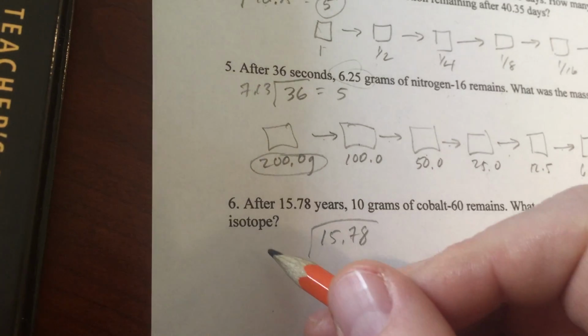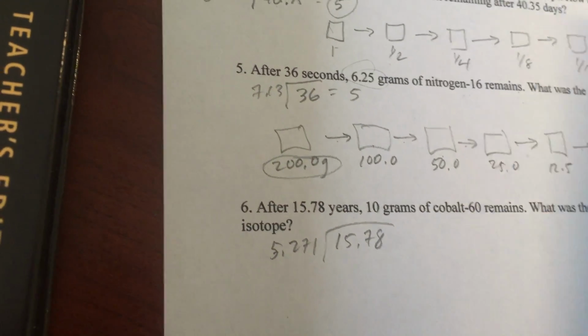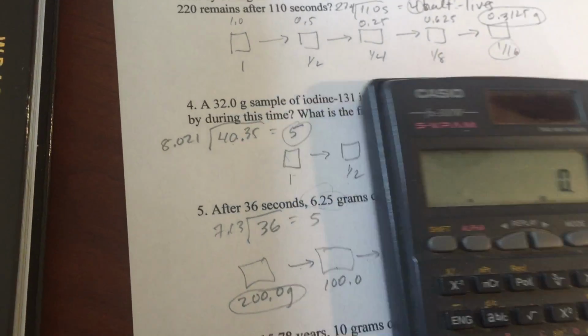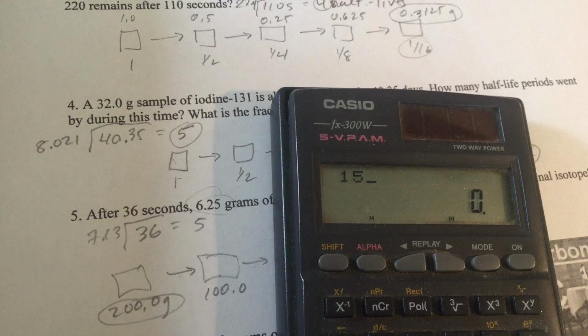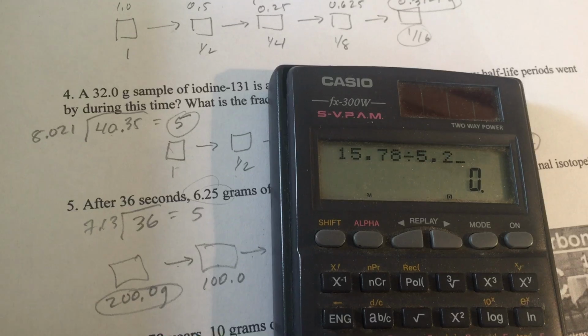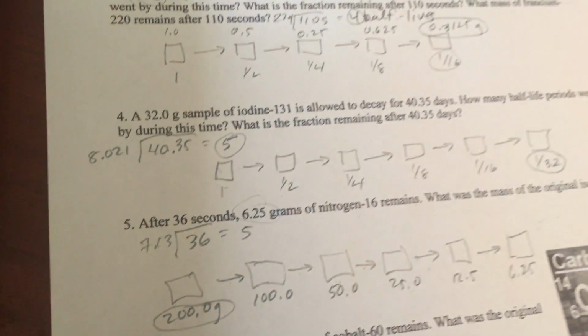This one on the calculator, I'm going to guess it's going to be 3. So it's 15.78 divided by 5.271. It's 2.99, so we're going to round that to 3.